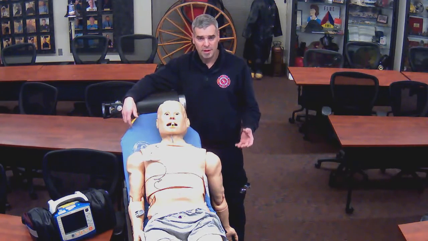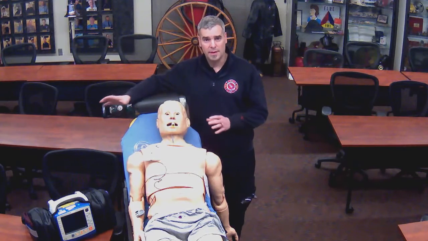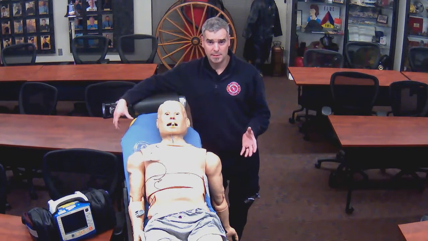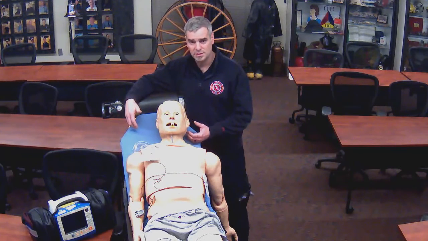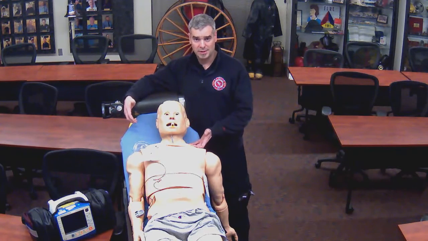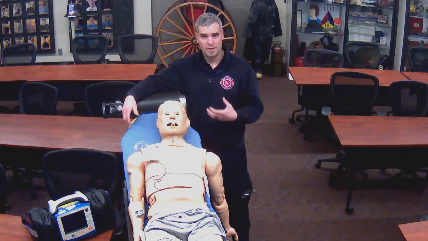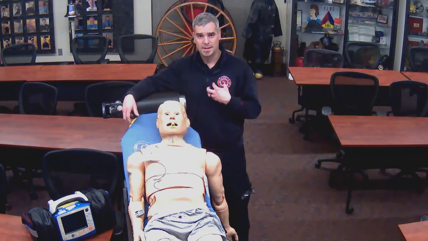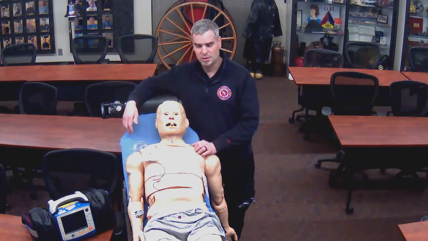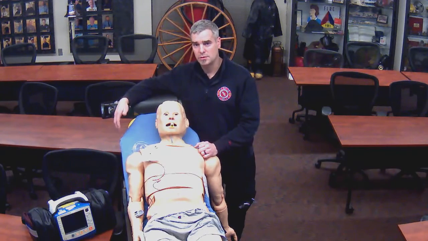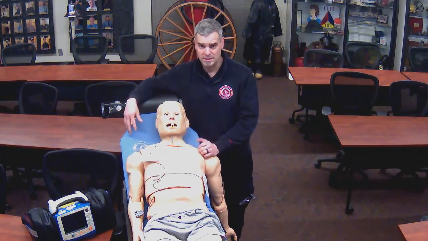Chemical cardioversion and electrocardioversion are two different methods, and they're used for two different types of applications. The patient is experiencing the same symptom, which is supraventricular tachycardia. Their heart rate is beating so fast and it's stuck in a loop, and the heart is unable to get out of it on its own. So how we determine whether or not we use chemical cardioversion or electrocardioversion is the patient's presentation.